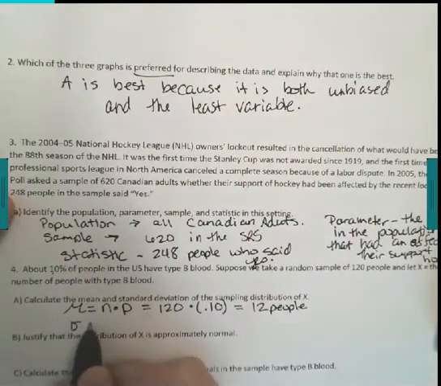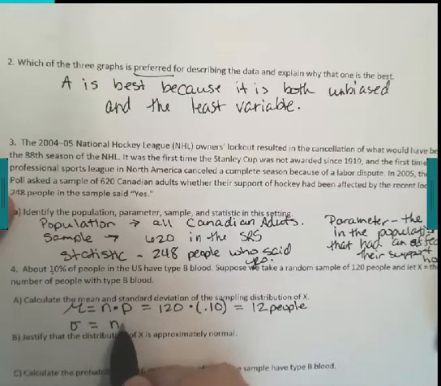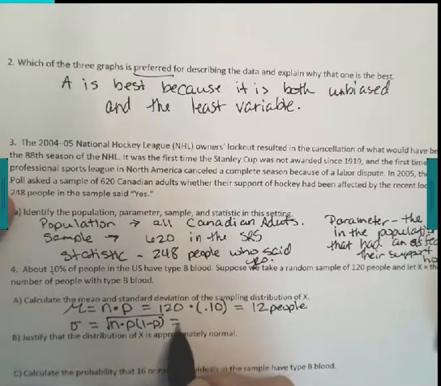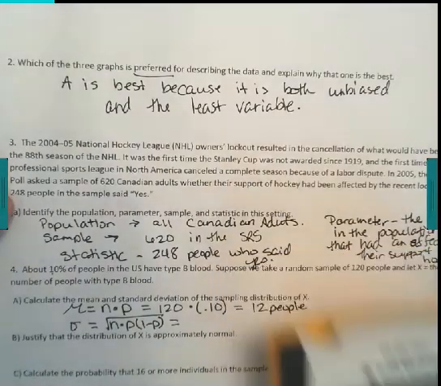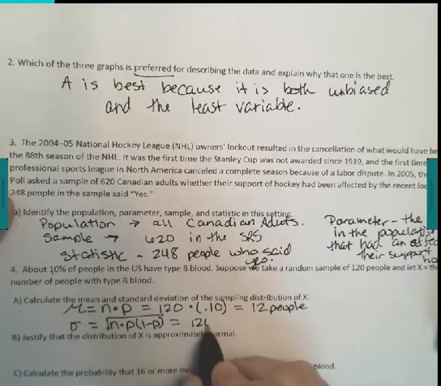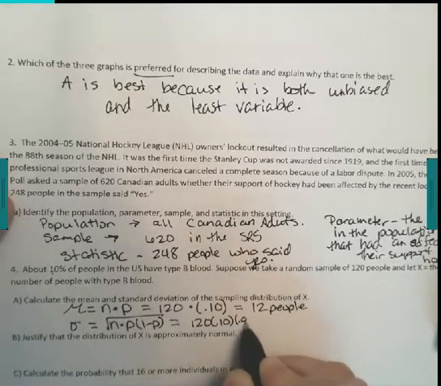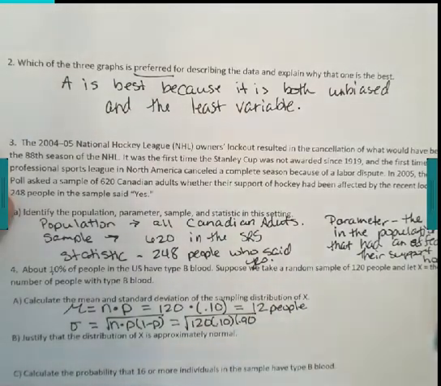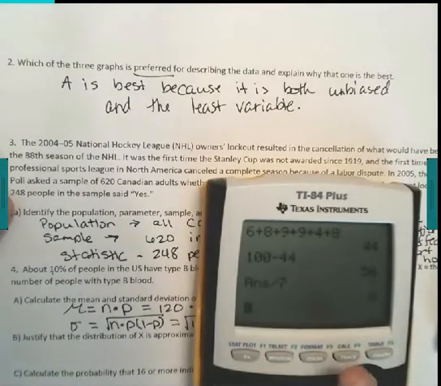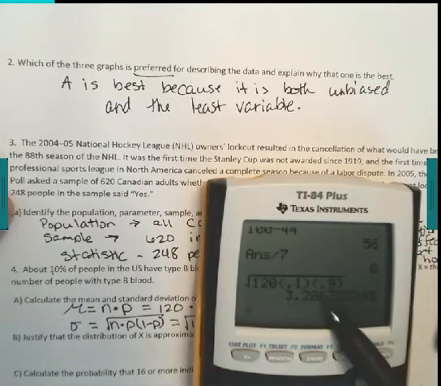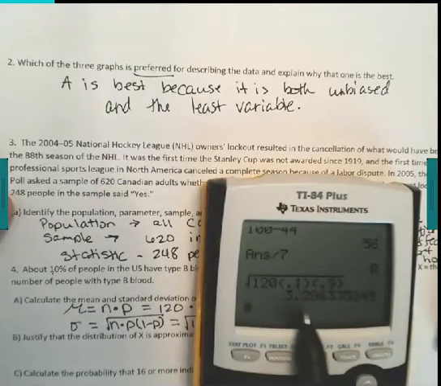And your standard deviation is going to be N times P times 1 minus P, and you're going to take the square root of all of that. So 120 times 0.10 times 0.9, square root. You always want to round this to 2 decimal places. Since it's 3.286, we want to round that to 3.29.